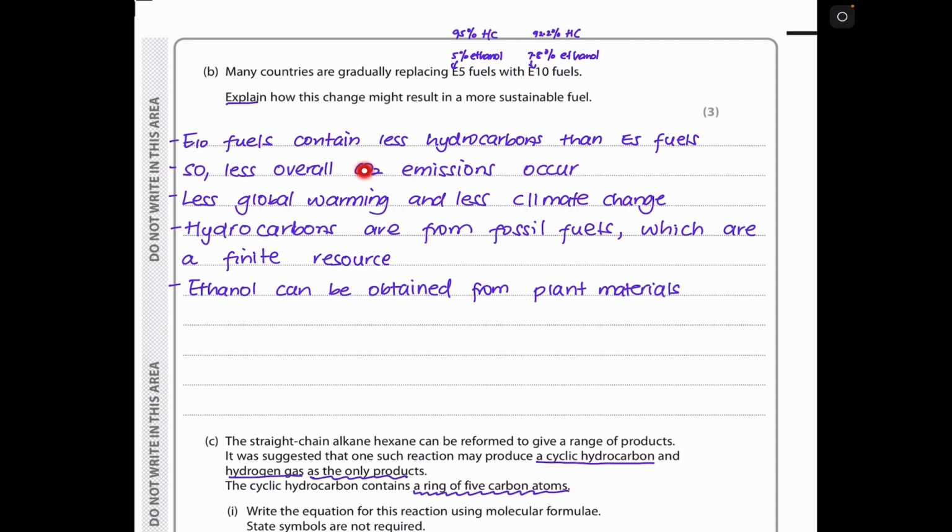Here we're talking about the net emissions. Hydrocarbons are from fossil fuels, which are a finite source. Ethanol can be obtained from plant materials.